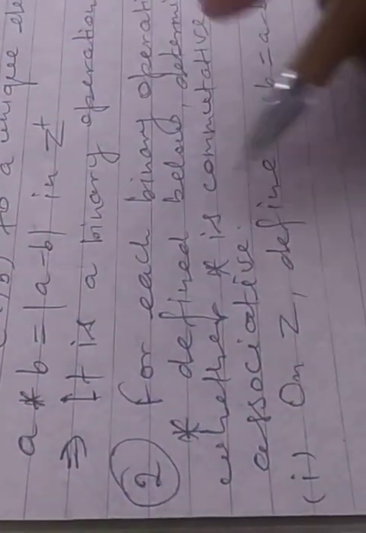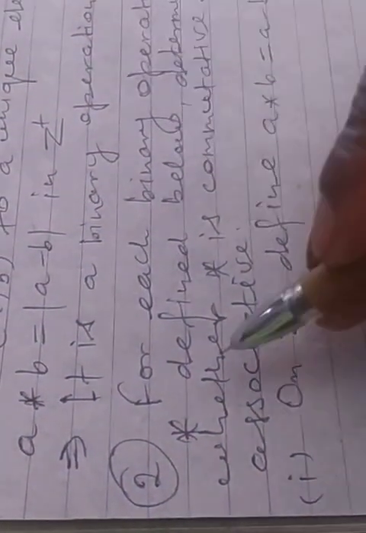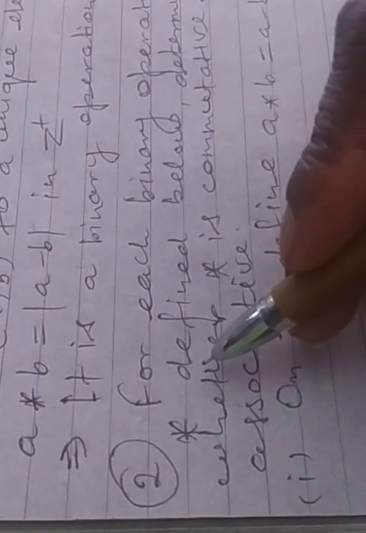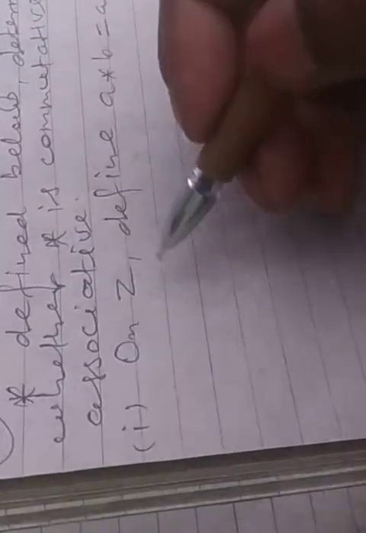Now let us see question number 2. The second question is, for each binary operation star defined below, determine whether star is commutative or associative. And the first question is, on Z, the set of integers, define A star B is equal to A minus B.